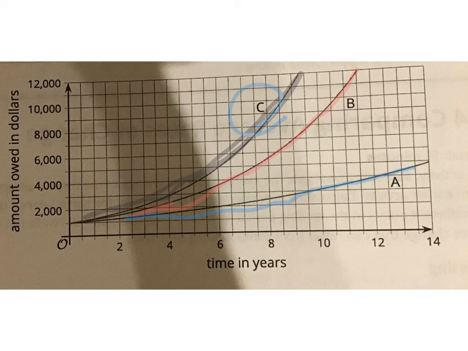Question 3 says, based on your graph, about how many years would it take for the original unpaid balance of each loan to double? So we want to know where it reaches 2,000. Let me get this stuff out of here and get a new highlighter. So 2,000, how long does it take? For loan C, it looks like it takes 2.5 years.